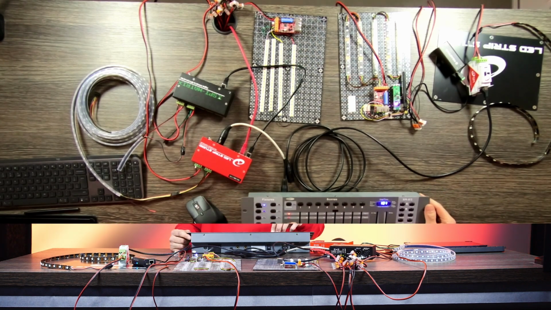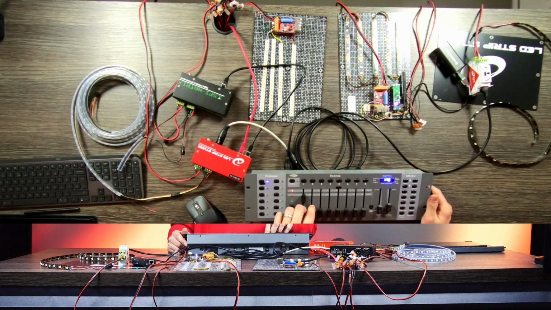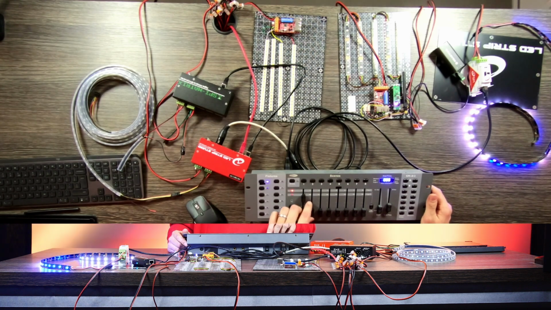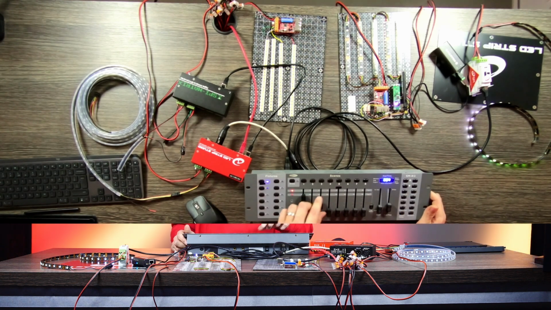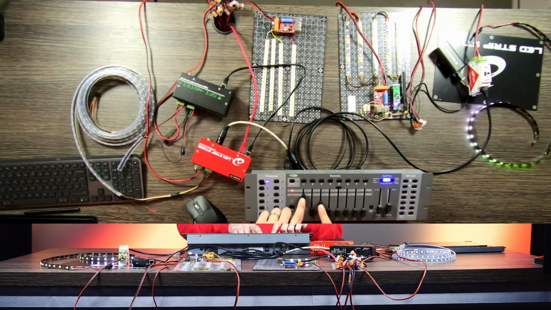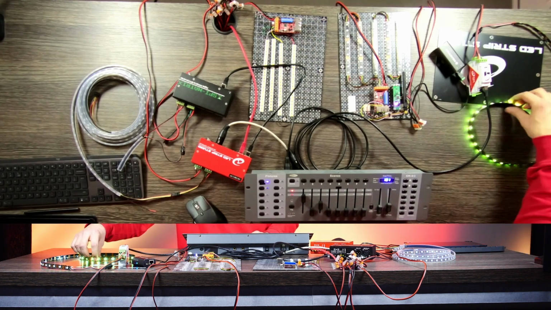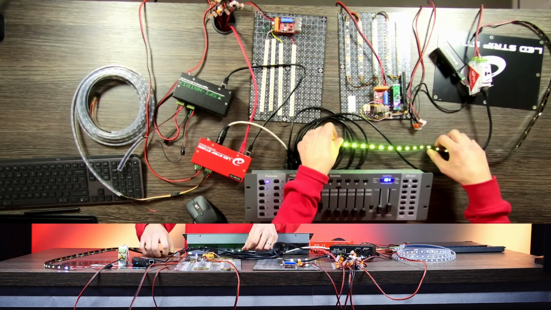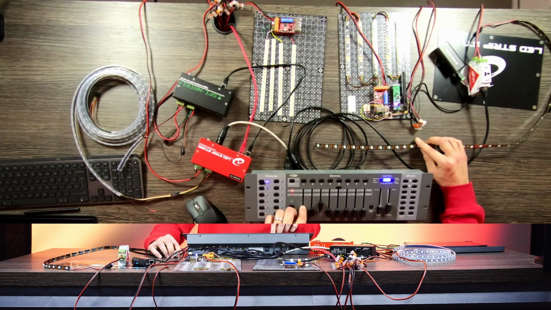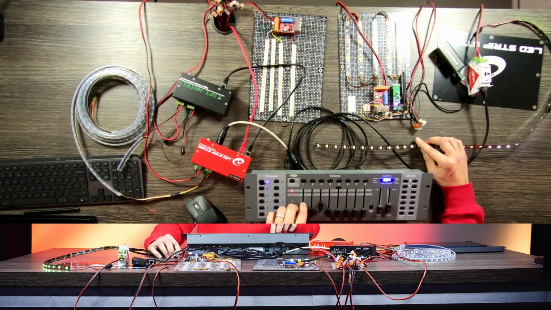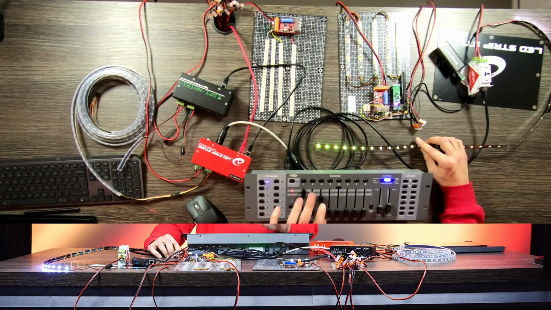And I can now use my 3 channels to start an effect number 3. With these 2 sliders, the second channel I am using to select which effect I want to play. With my first slider, I am controlling the brightness. And with my third channel, I am controlling the speed of the animation.